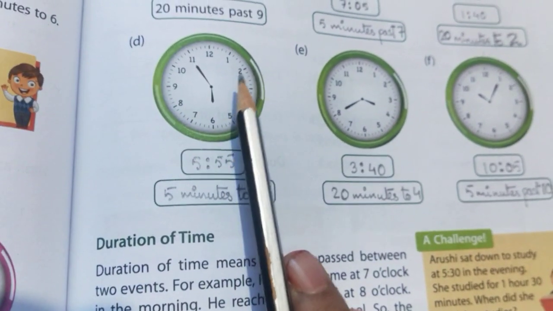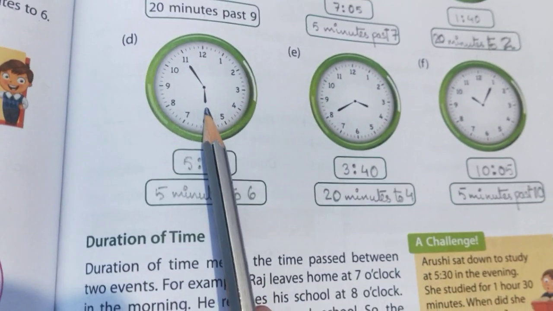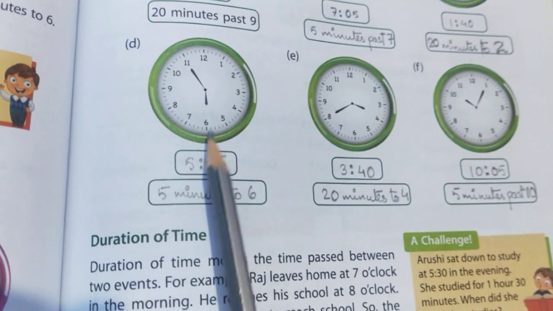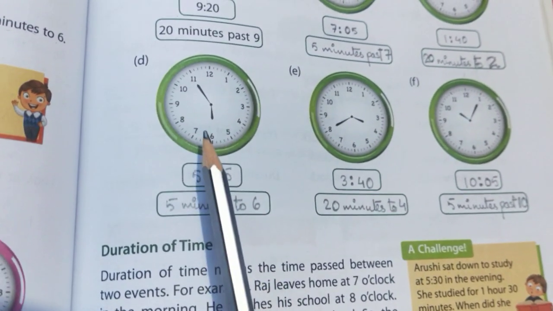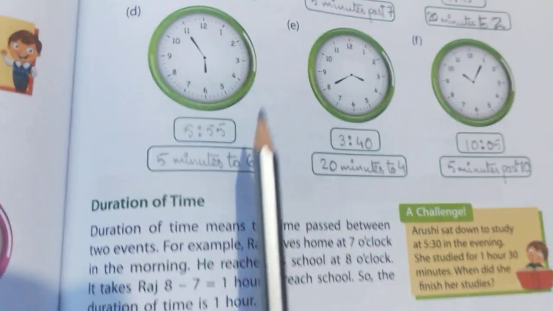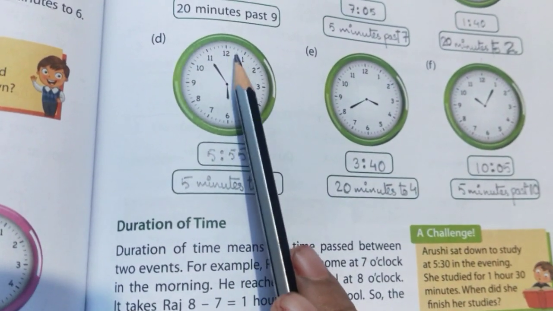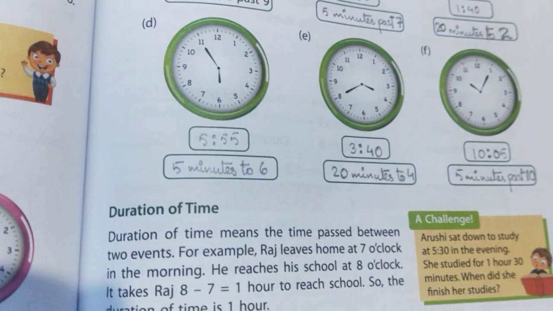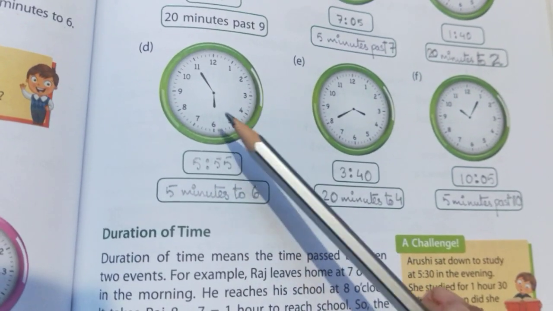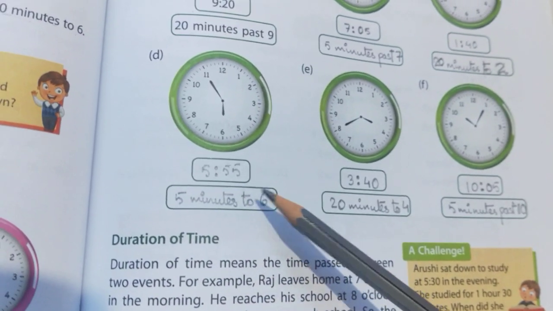Look at this picture carefully. Okay, here the hours hand is close to 6, very close to 6, and the minutes hand is at 11. So you will say it is 5:55. And here you will write 5 minutes to 6. So 5 minutes is left to be 6 o'clock. Okay, you can either read this in this way, or you can say 55 minutes past 5.